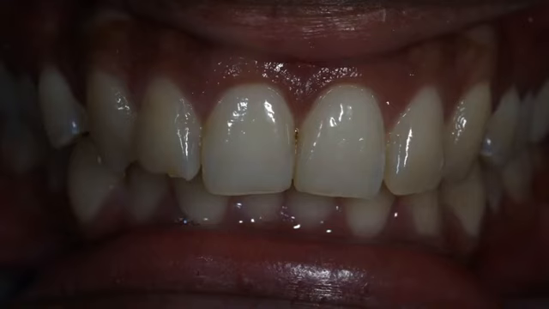So we're looking at a photograph of the upper teeth, looking at the facial surface in this case, and we can see there's some slight loss of detail. The mamelons have been worn along the incisal edge. This shows early sign of acid erosion and it's level 1.